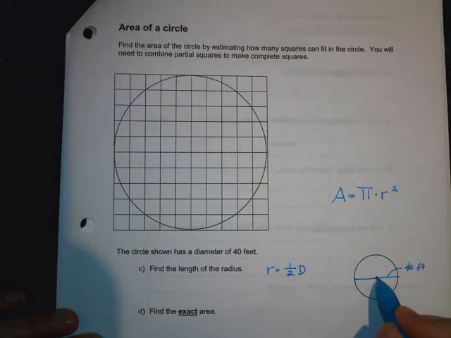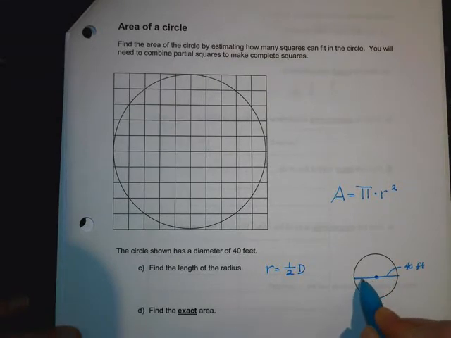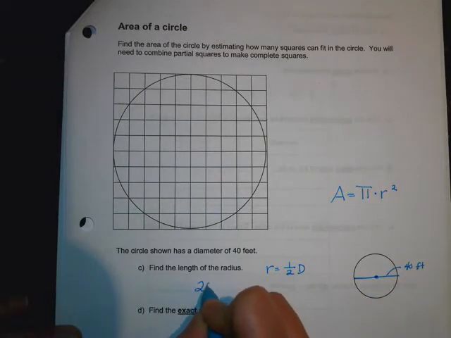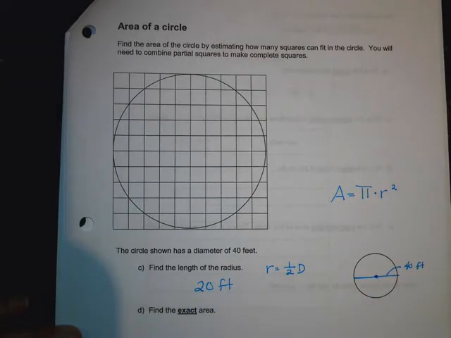Right? We have to cut the diameter into 2 equal parts to get a radius, or cut the radius in 2 equal parts to get the diameter. So I'm hoping it makes sense that the radius would be 20 feet.